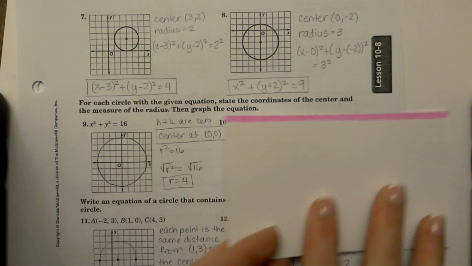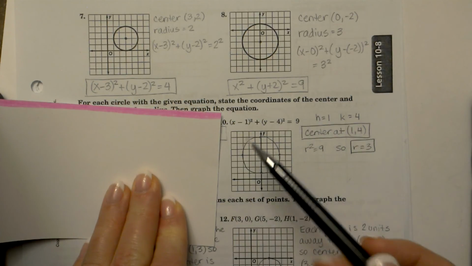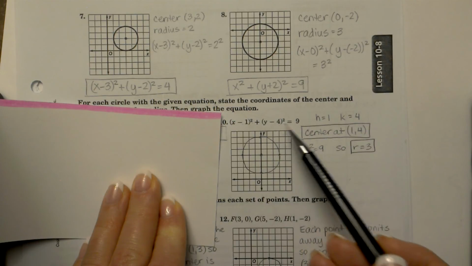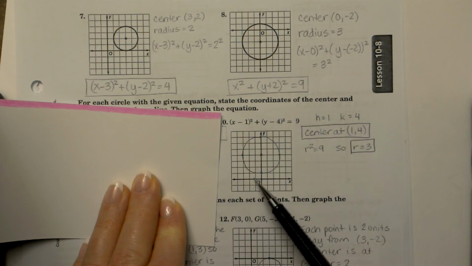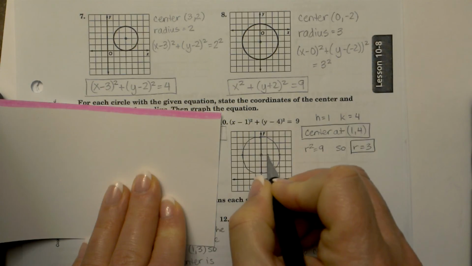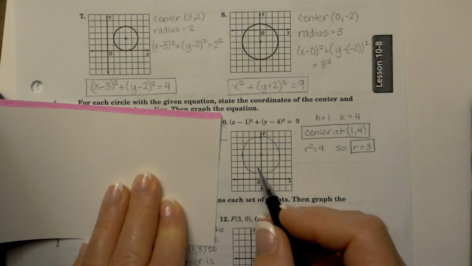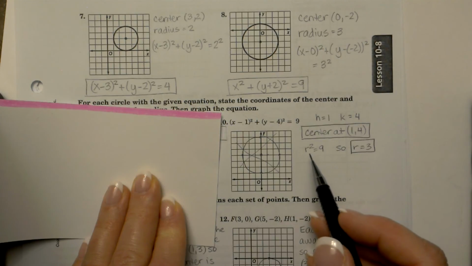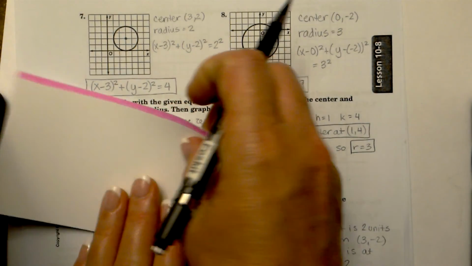Looking at number 10, similarly, first we find our center, and so our h is x minus h, so h is positive, and y minus k, so k is positive, so my center is at 1, 4. Oops, I see my circle needs to be shifted over. So the center is actually here, not there, and then you would draw a circle that way around this center. I drew it at 0, 4, so my apologies for that. All right, and then the r squared is at 9, so that means the radius is 3. So make sure you do that correctly on your paper.